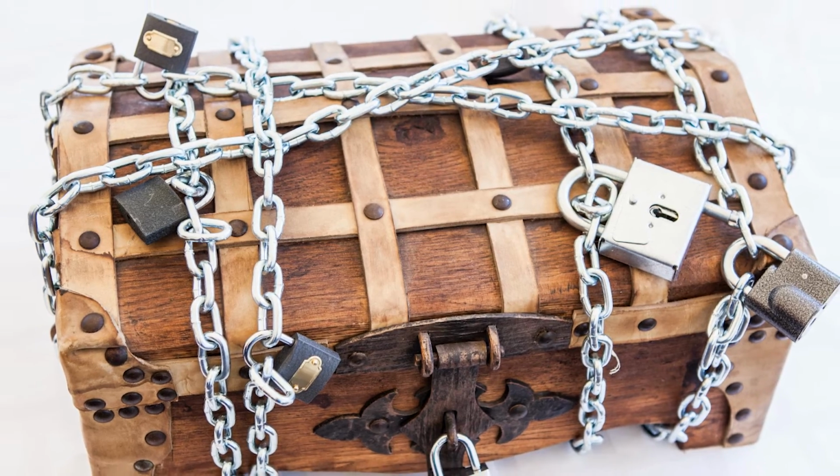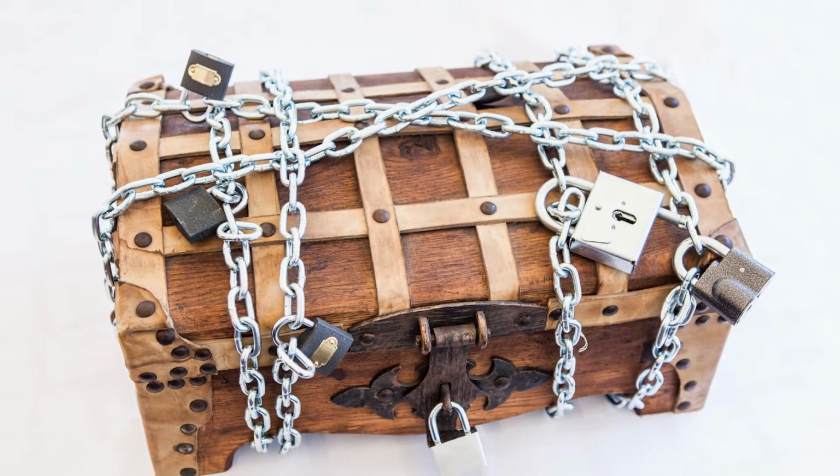Ever feel like Excel is locked in a treasure chest and you're missing the key? By the end of this video, not only will you find that key, but you'll unlock the basics that turn you into an Excel wizard in no time.